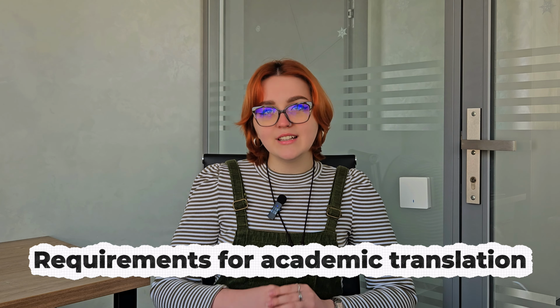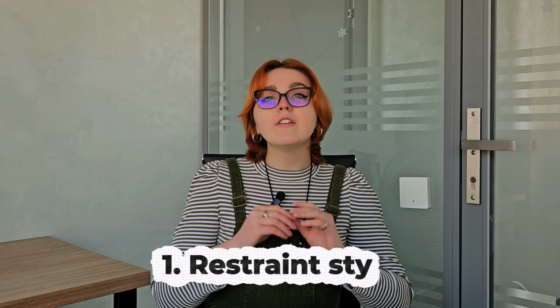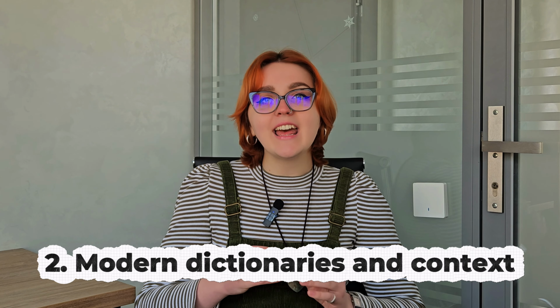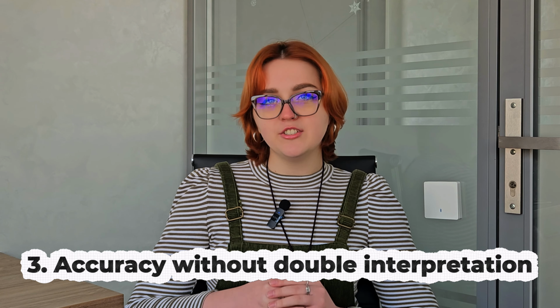Requirements for academic translation. There are three key things that make a text professional. First, a restrained style. You shouldn't overuse synonyms for beauty. Academic English likes clarity. One term, one meaning. Second, modern dictionaries and context. Before translating, it is worth looking through several articles on your topic and compiling a list of terms that are used most often. This will help not only to make a correct translation, but also to choose keywords and increase the visibility of publication.